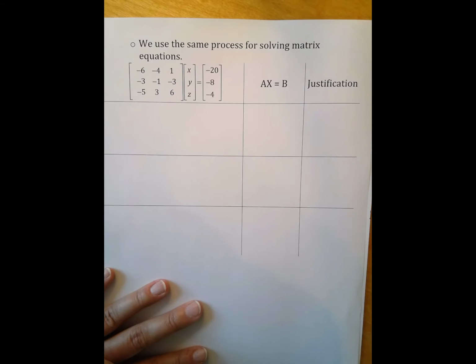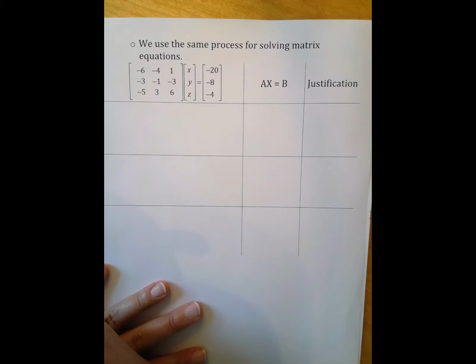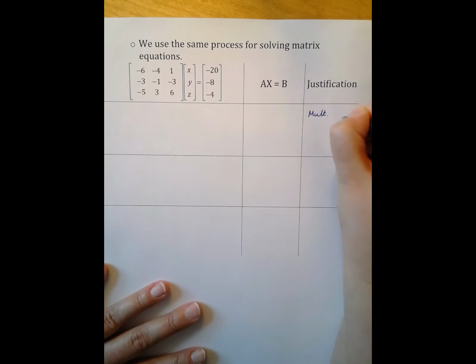So just like in the previous problem, I multiplied both sides by 1/3. So I'm going to multiply both sides. This is the multiplication property of equality for matrices.